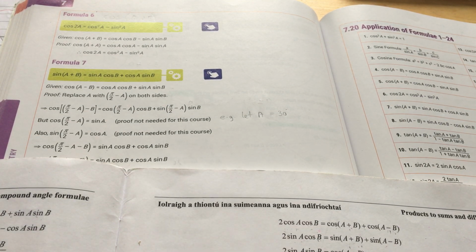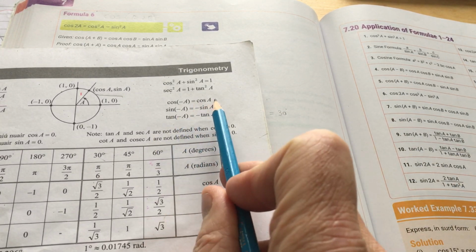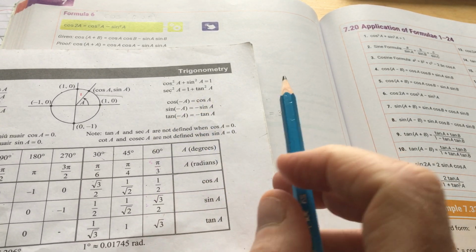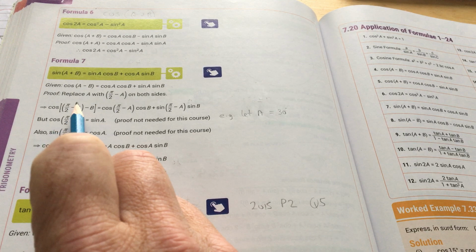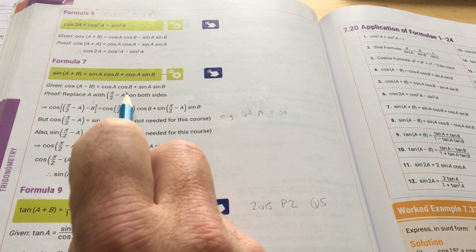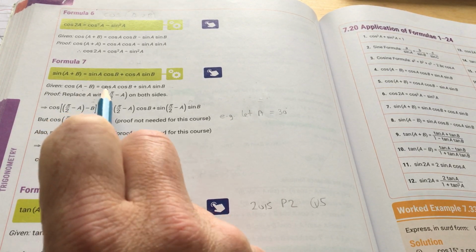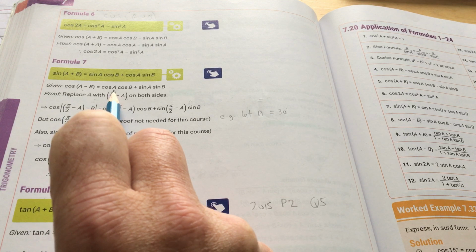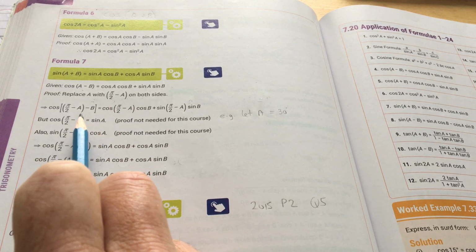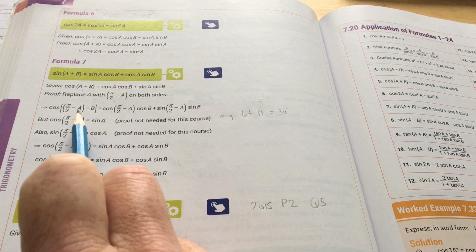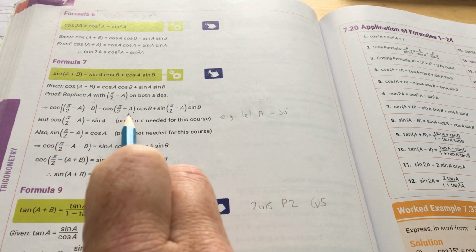Now there's a couple of things here as well in the tables that'll be useful. Cos of minus A equals cos A, sin of minus A equals minus sin A. But one other thing too, we're going to use this, and we're going to replace the angle A with pi over 2 minus A on both sides. So we're going to replace this A with pi over 2 minus A, that A with pi over 2 minus A, and that A with pi over 2 minus A. So you can see there, we've replaced everywhere you see an A, there's 1, 2, 3 A's, with 1, 2, 3.